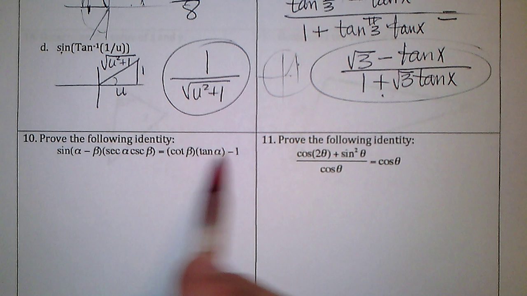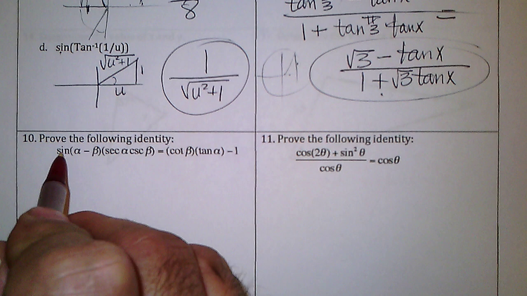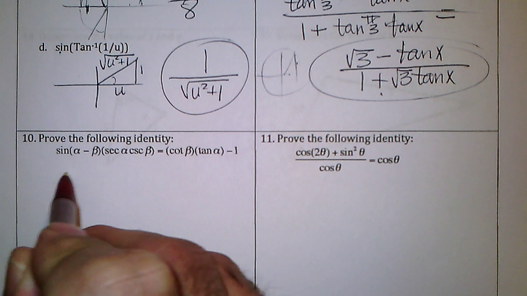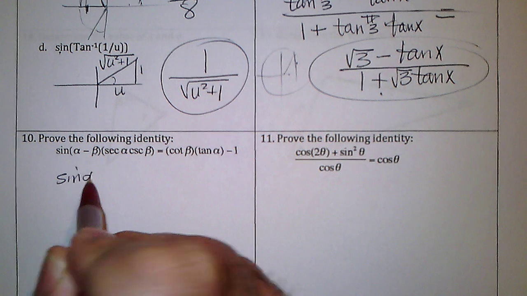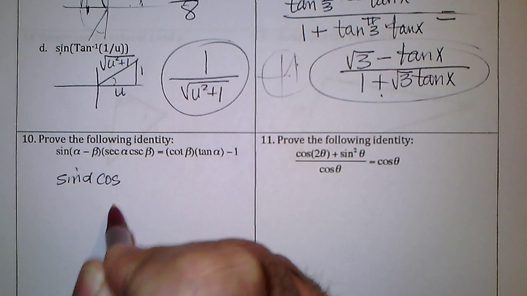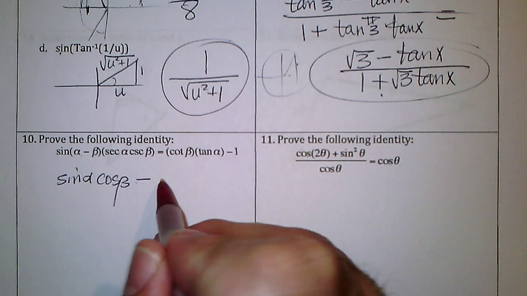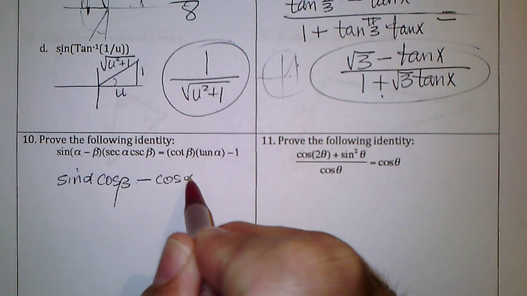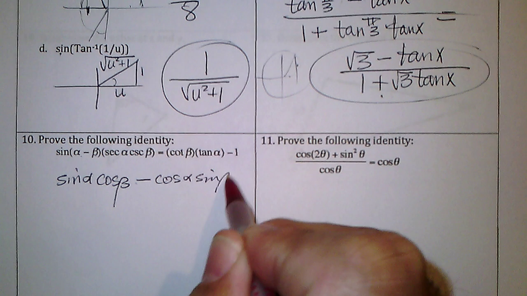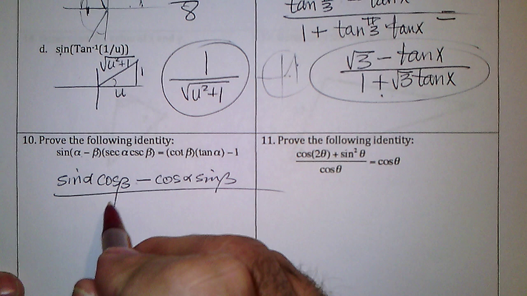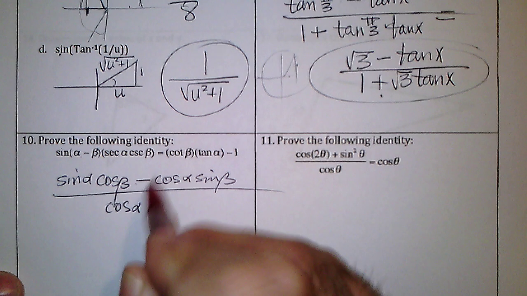Prove this is equal to that. Sine of alpha minus beta is sine of alpha cosine beta minus cosine alpha sine beta. Secant is 1 over cosine alpha.